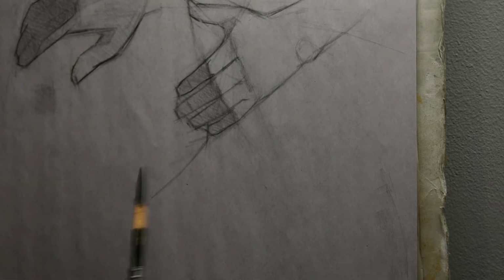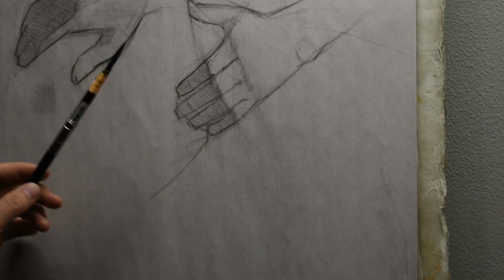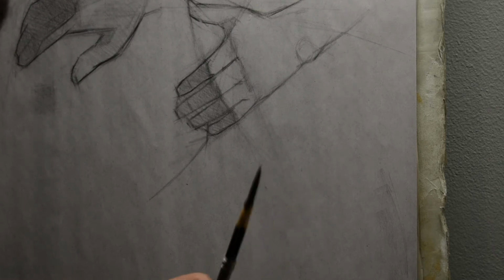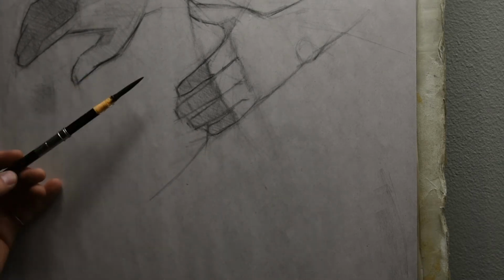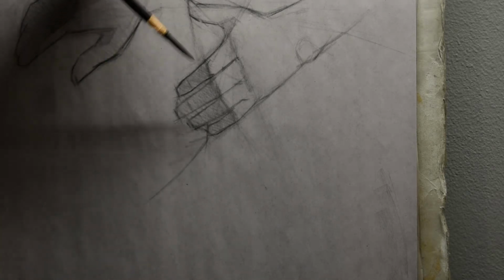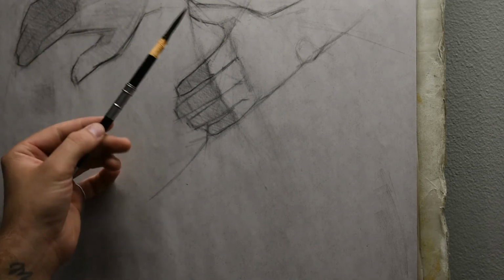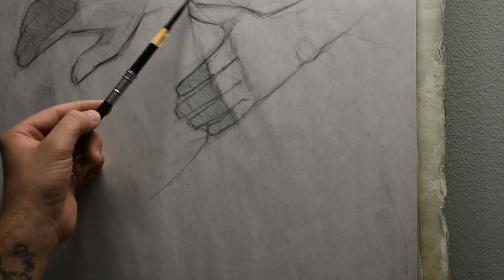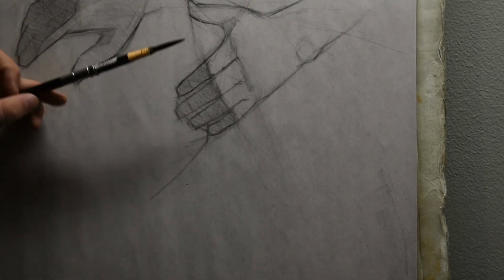Hands, feet, some of these more kind of ever-changing forms, there's often times that they don't look right even as you're doing everything right. So just stay patient with it. It typically all comes together in the end.